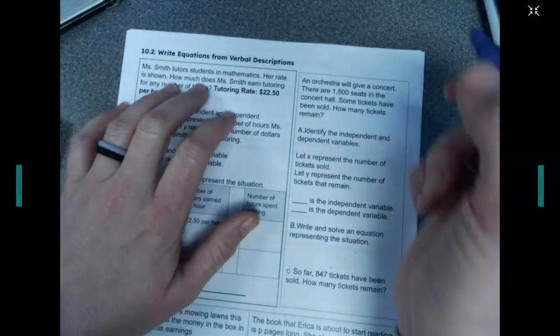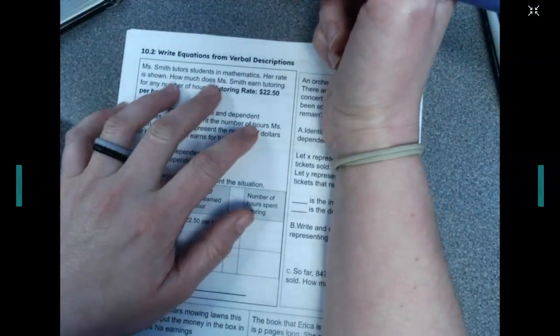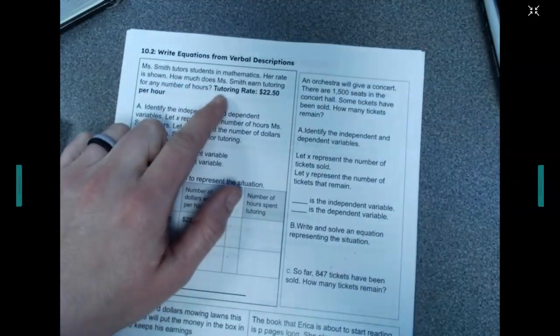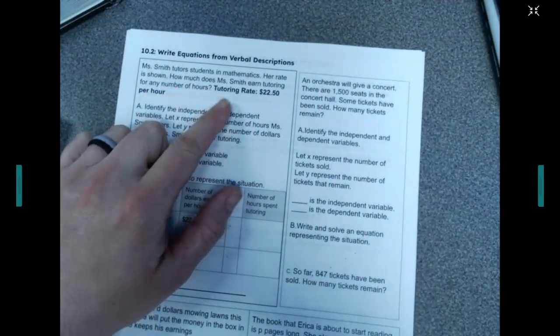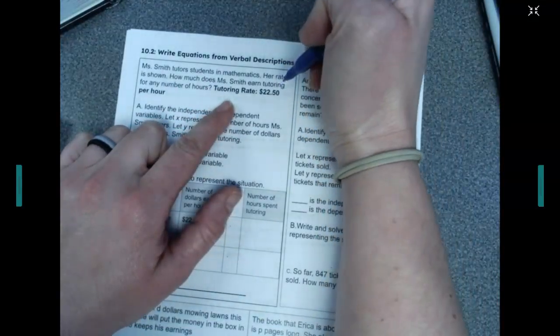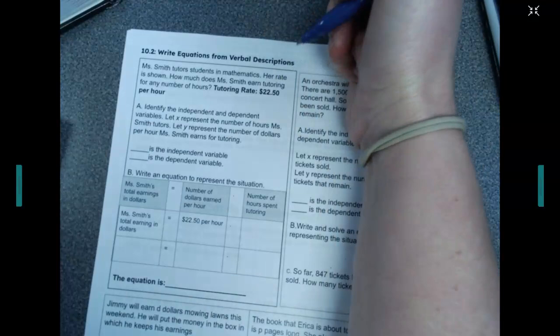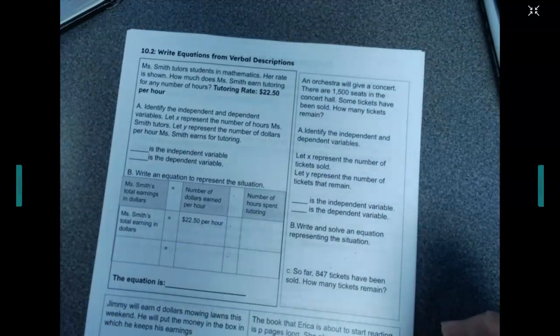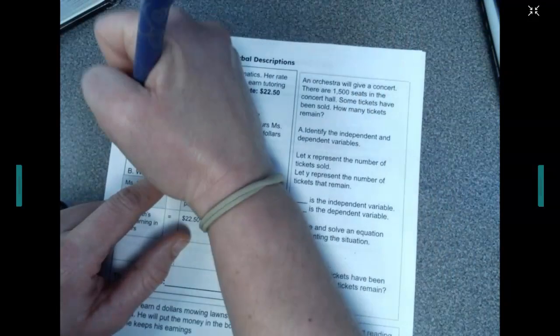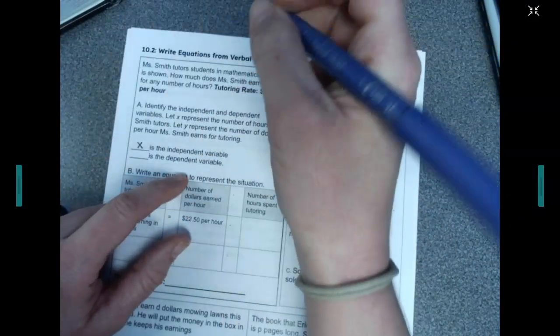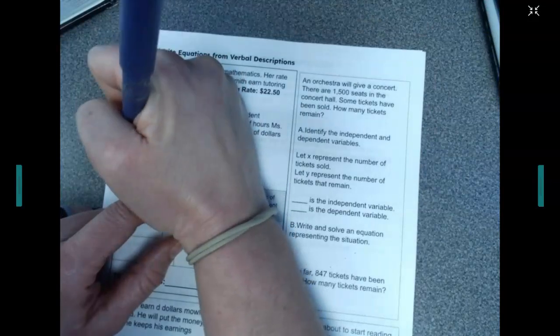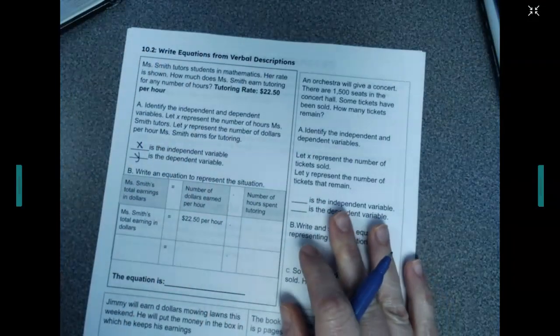So Miss Smith tutors students in mathematics. Her rate is shown. How much does Miss Smith earn tutoring for any number of hours? So her tutoring rate is $22.50 per hour. We're going to identify the independent and dependent variables. Let X represent the number of hours Miss Smith tutors. Let Y represent the number of dollars Miss Smith earns for her tutoring. So the independent variable is going to be the number of hours, because the number of hours determines how much money you get paid, which is Y, the dependent variable.